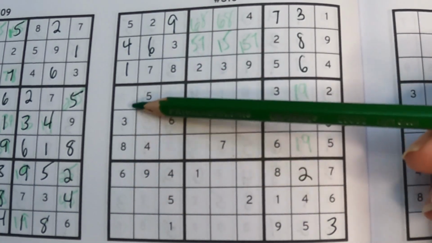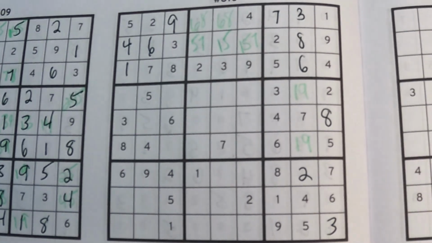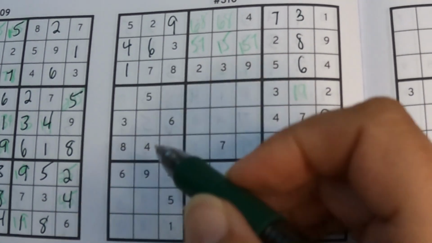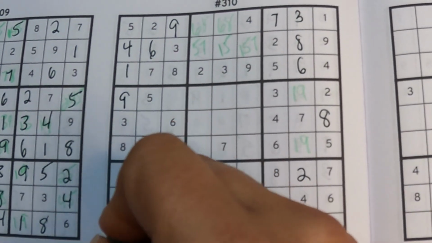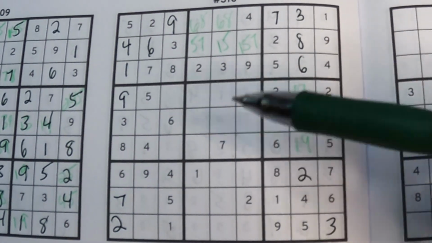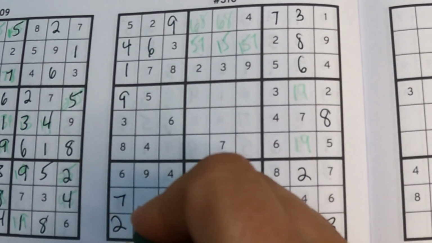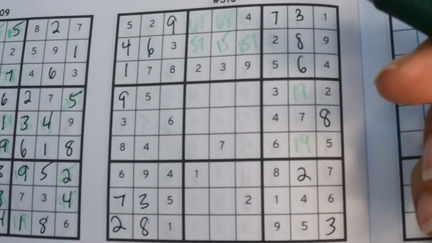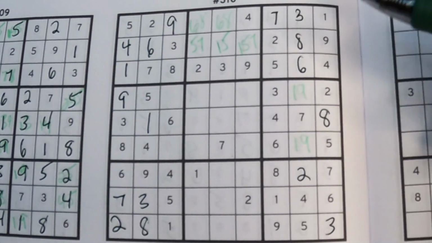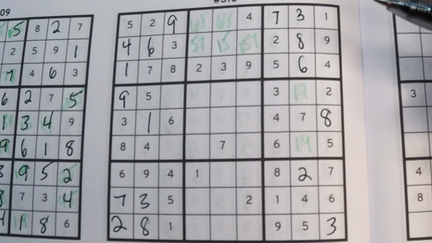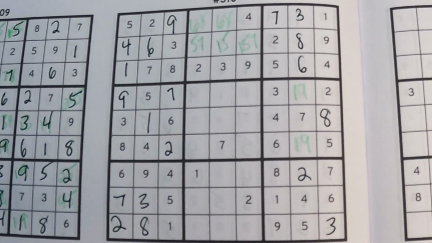For this column, we're missing 2, 7, and 9. We've got a 9 covering these two boxes, so our 9 must be here. 2 here, so 7, 2. For this box now, we're missing 3 and 8. We've got a 3 here, so 8, 3. For this column, we're missing a 1. For this box now, we're missing 2 and 7. We've got a 7 here, so 2, 7.